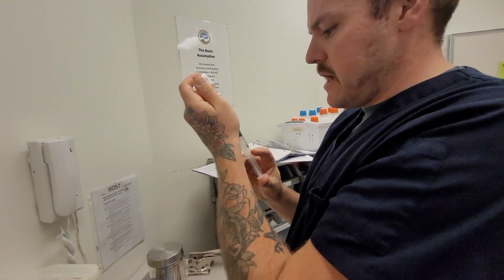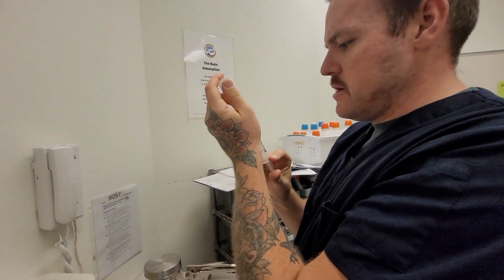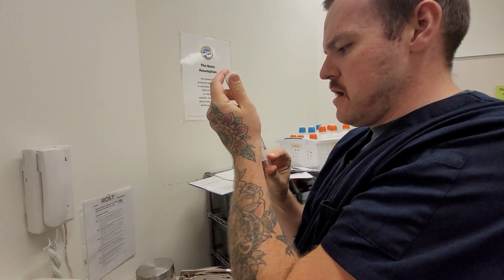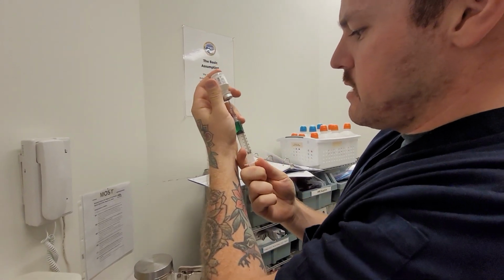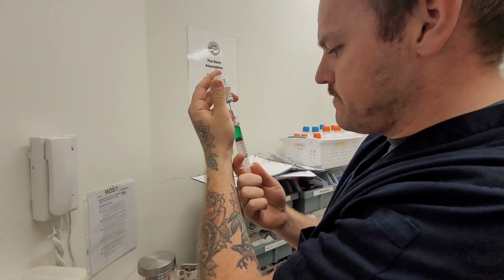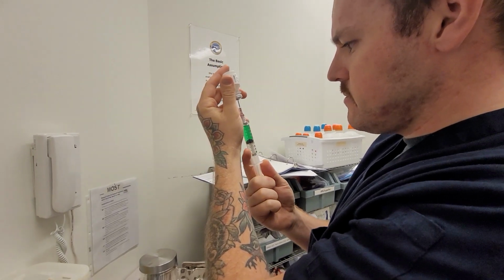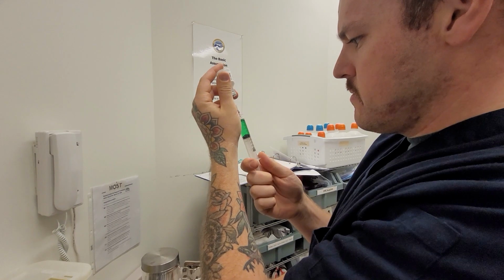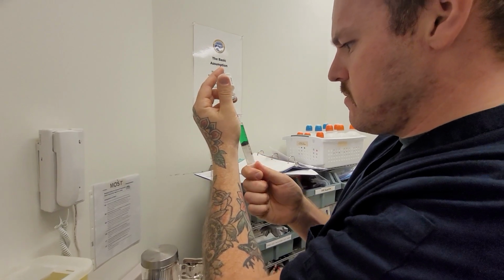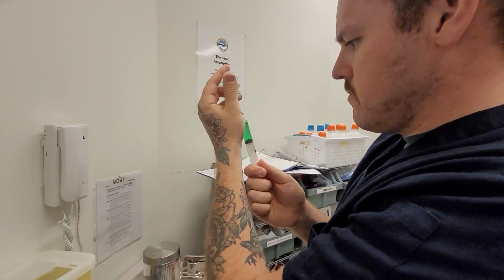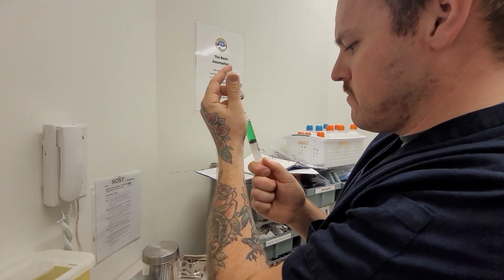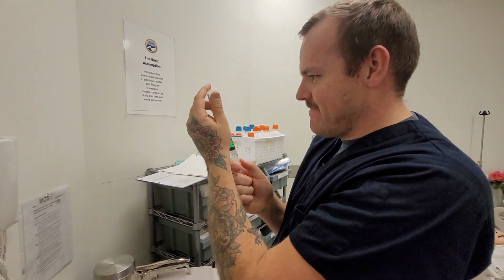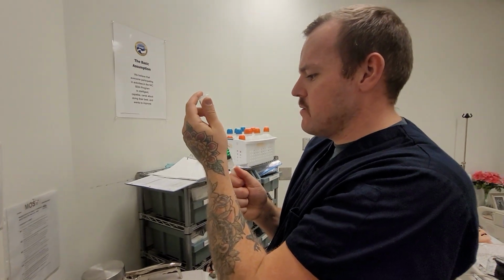Just as I suspected, we got a lot of air but no medication out, so put that in there. And we're going to be pulling this total syringe volume to 10. We're dealing with some air here, folks.